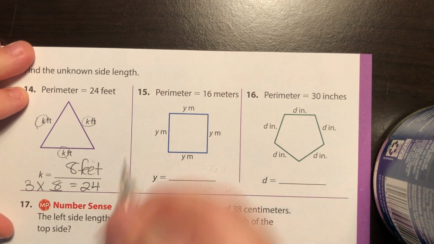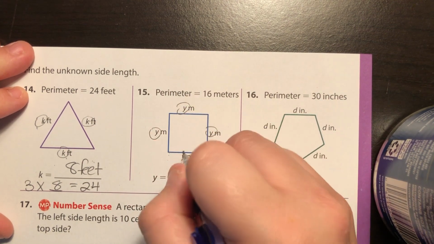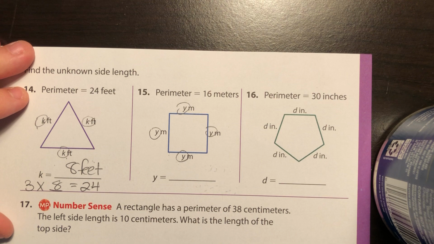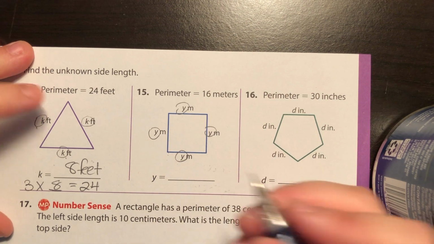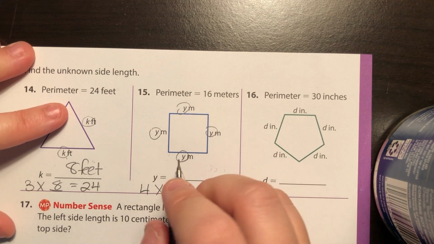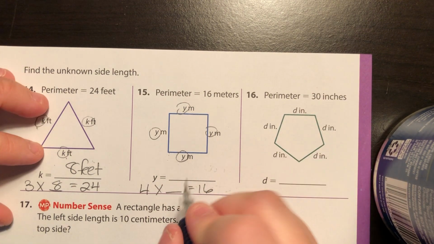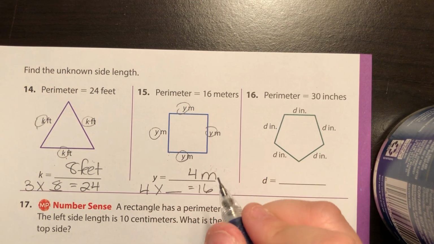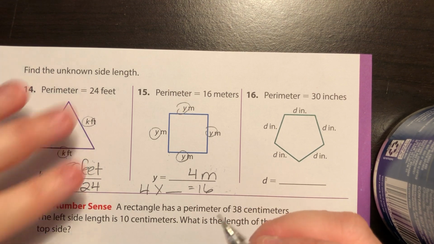This is a square, okay? As you can see, it's the same letter on each side. That means that all the measurements are going to be the same. Y is all going to be the same number. So 4 times a number gives me 16. We use our division fact. 16 divided by 4, that's 4. 4 meters. So all those Y's equal 4.